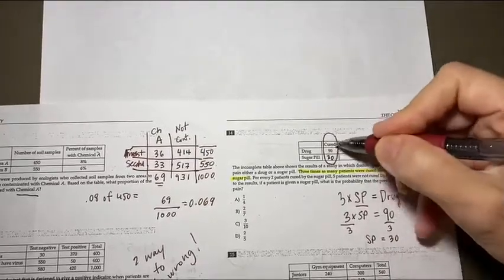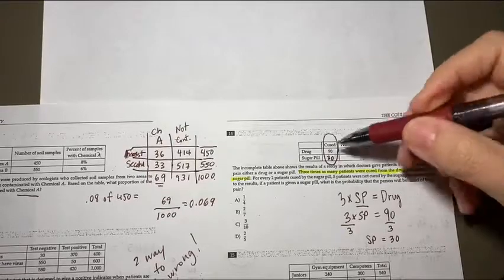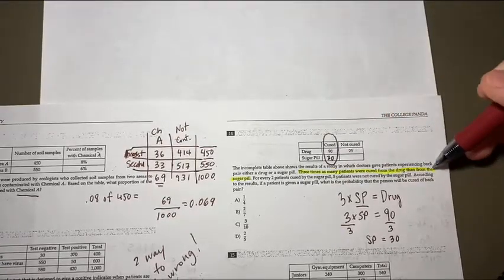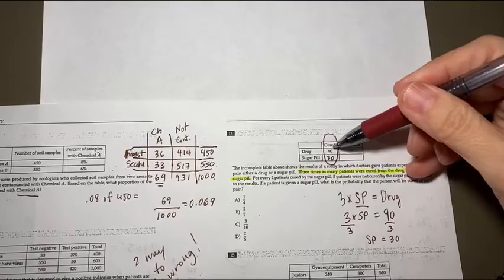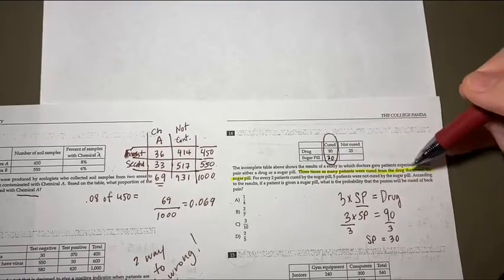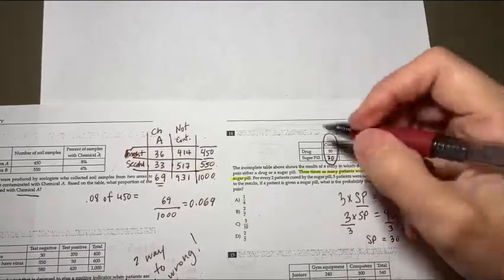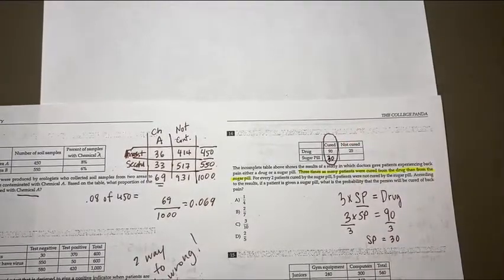And then you think back, reread the sentence and say, yeah, that makes sense. If 30 were cured by the sugar pill and 90 were cured by the drug, then 3 times as many patients were cured from the drug than the sugar pill. So this should be 30.